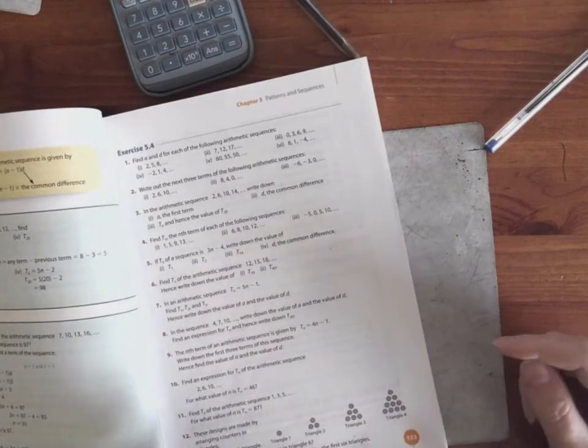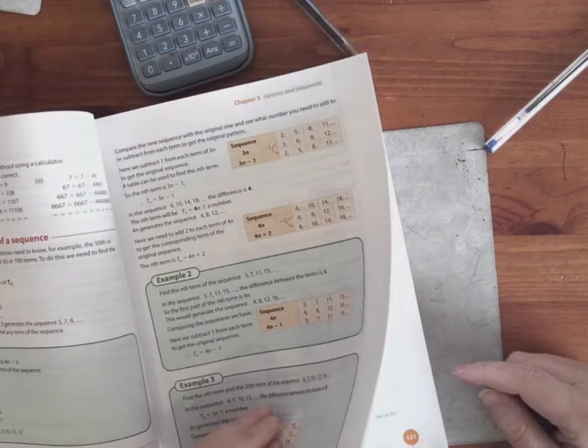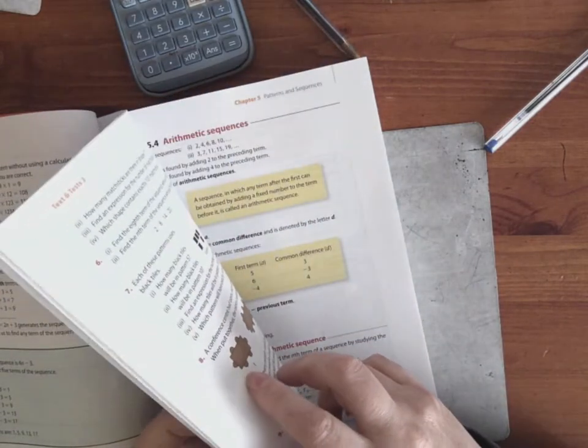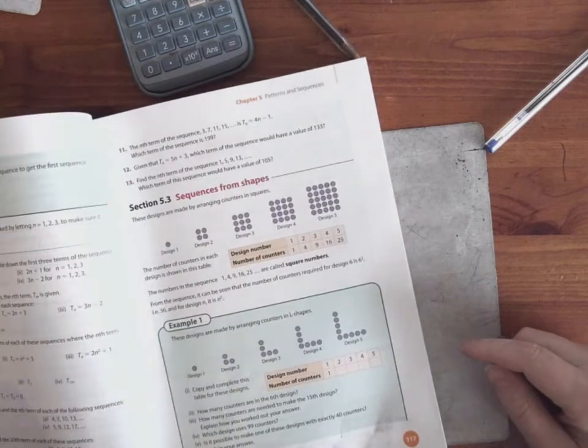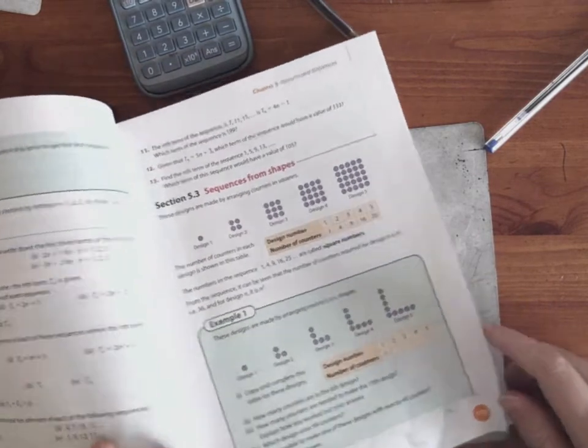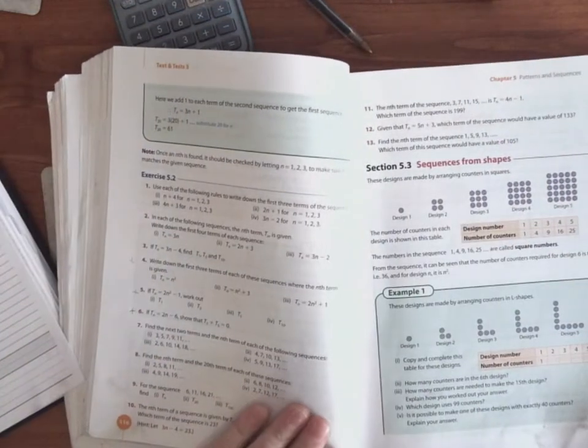Page 116, 2 to 6. So page 116, 2 to 6. Does anyone need me to do any one of those? So page 116, it's in the wrong page. 2 to 6, right?